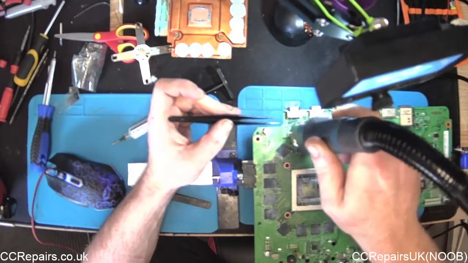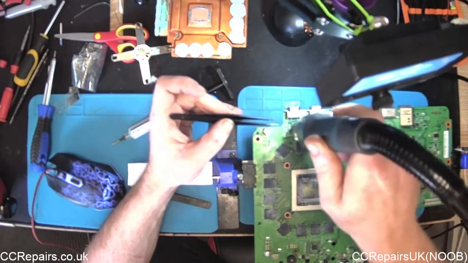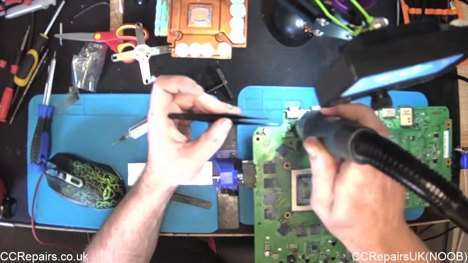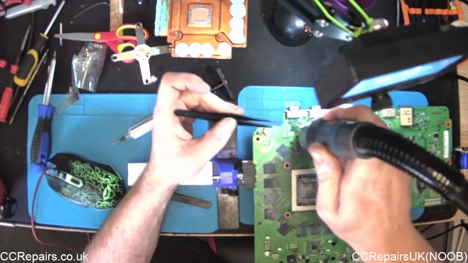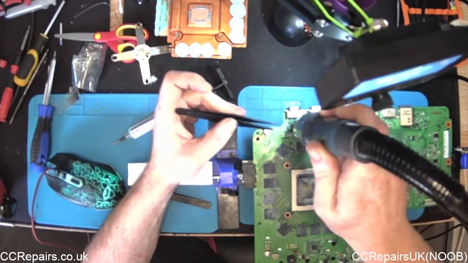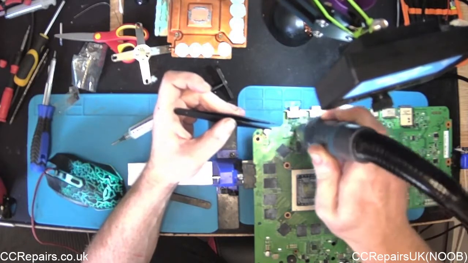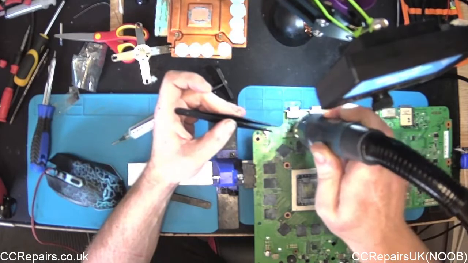I did have, well, I have got some ceramic ones, but the tips on them are just far too big. I quite like the ceramic ones because they don't get as hot.